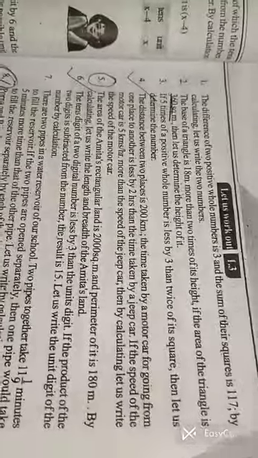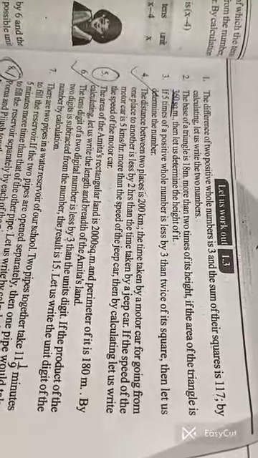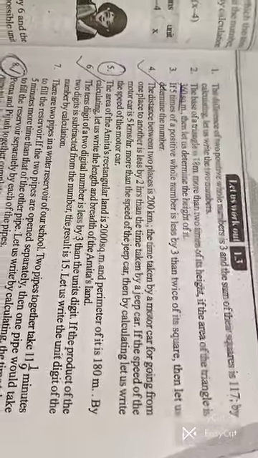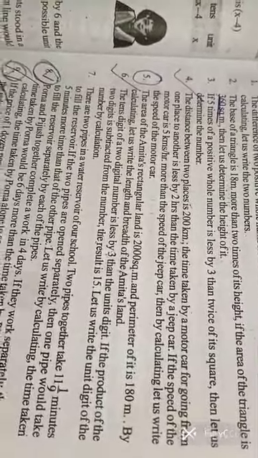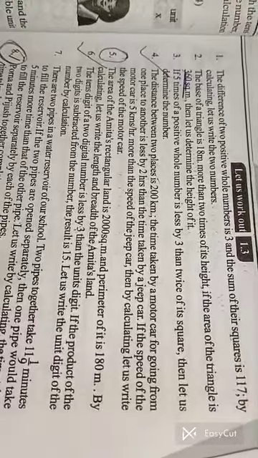Come down to the second question. What is the second question? It says that the base of a triangle is 18 meters more than 2 times its height, and the area of the triangle is 360 square meters. We have to determine the height of it. So what do we do in this question?